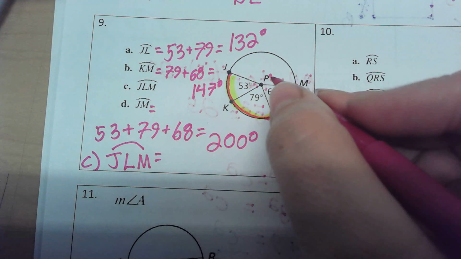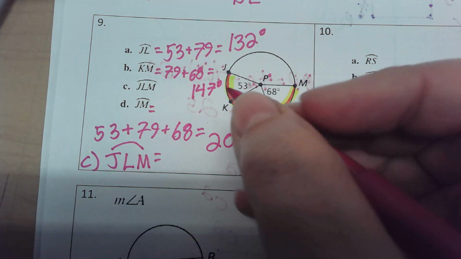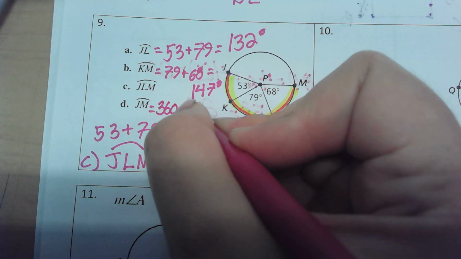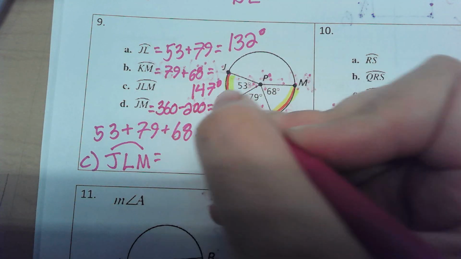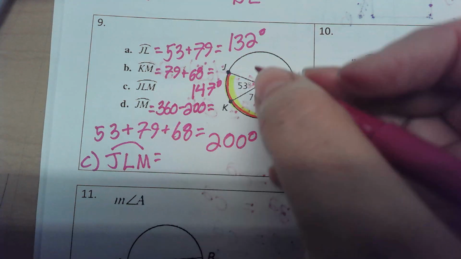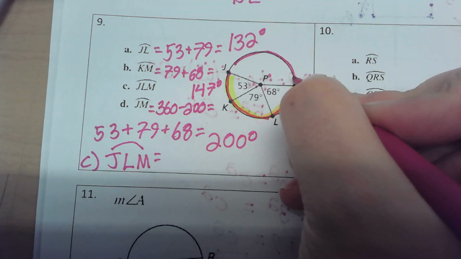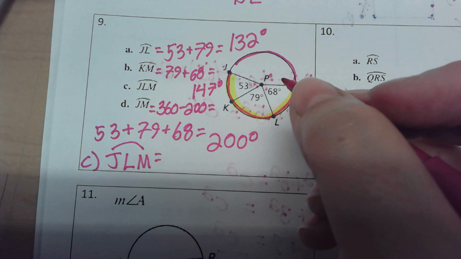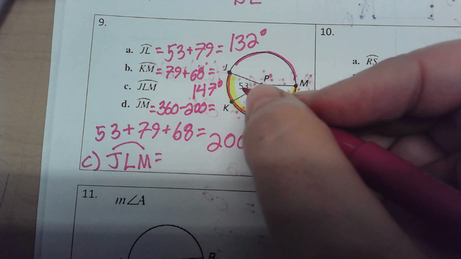So this one would just be 360 minus 200. So how many degrees would that one be? So that would be this one. 160. You got it.